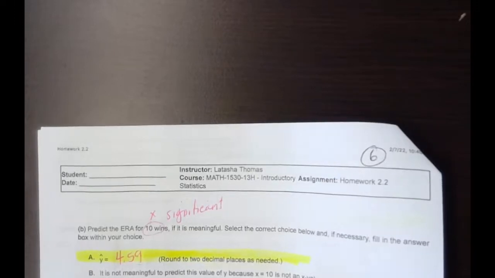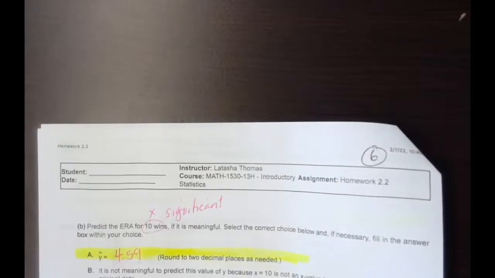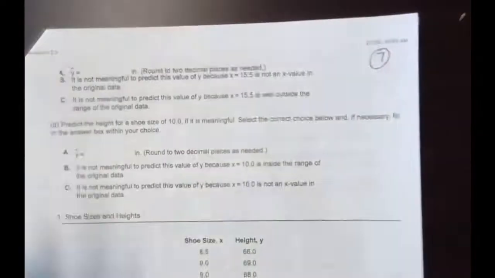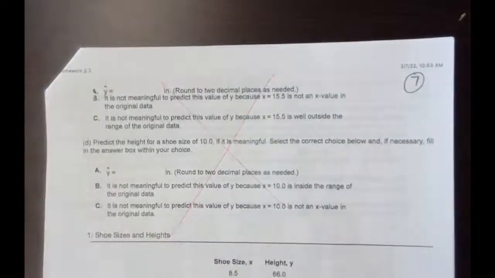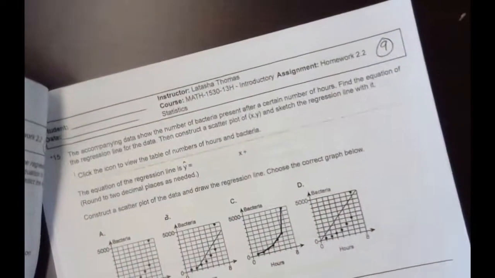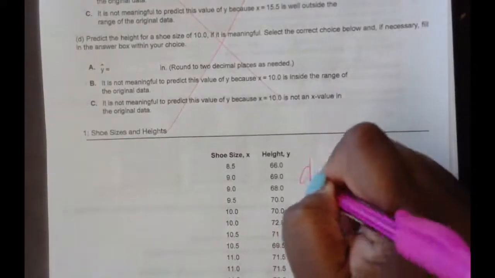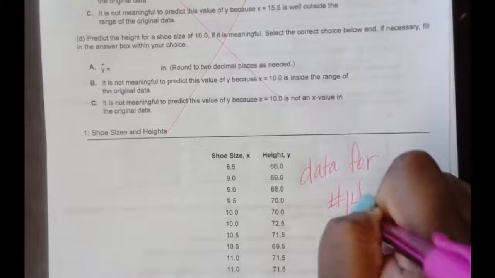Okay, so disregard this right here, y'all. This is the data. Disregard this part. Okay. Number 14 is on the next page. This is the data for number 14. Okay.